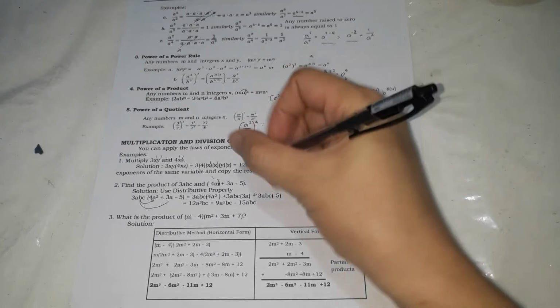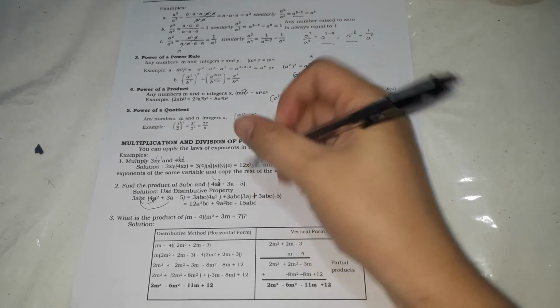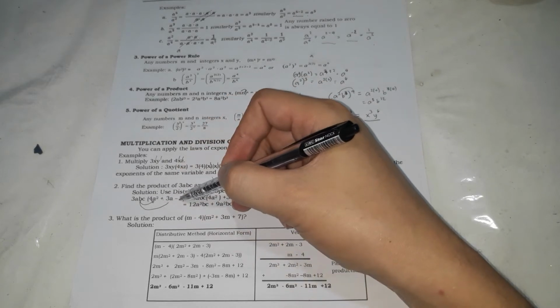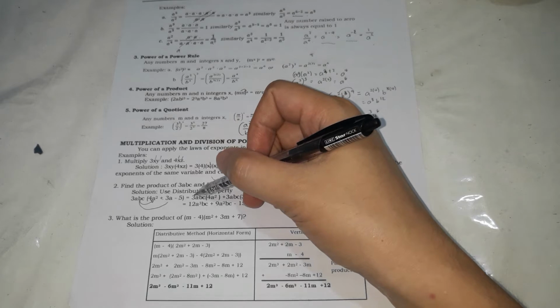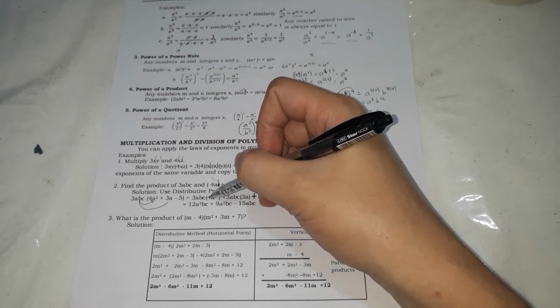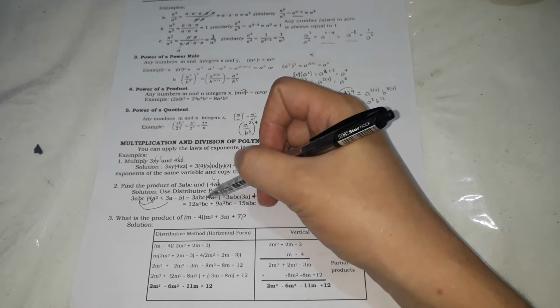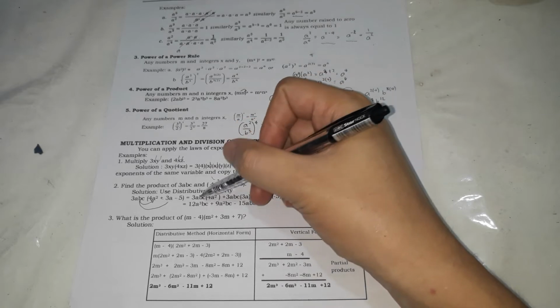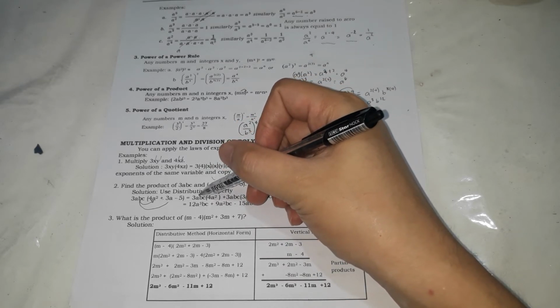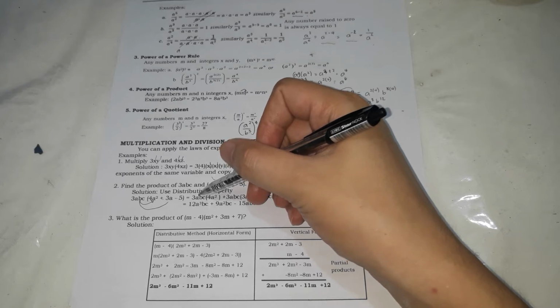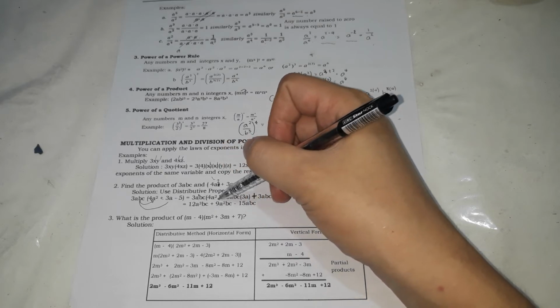So, plus, another plus again, plus 3abc times negative 5. Multiply it. 3 times 4, kasi times mo yung lahat ng mga numbers. 3 times 4 is 12. May a dito, may a dito. So, i-plus mo yung exponent. A to the 3. Kasi a dito is 1. 1 plus 2 is 3. Tapos walang b dito sa loob.